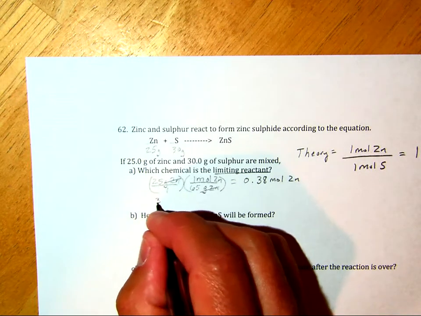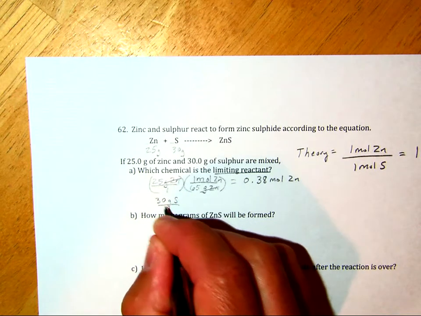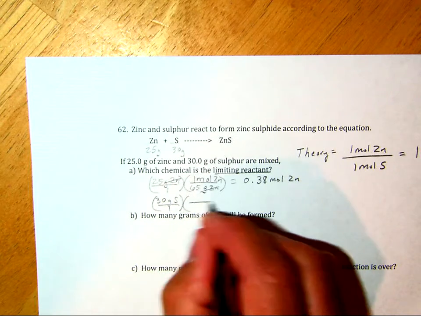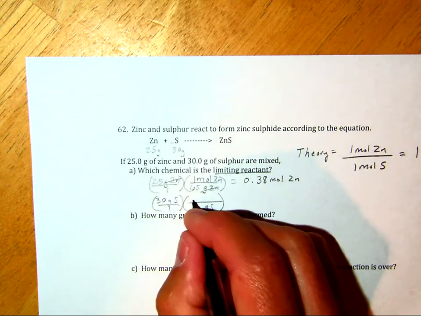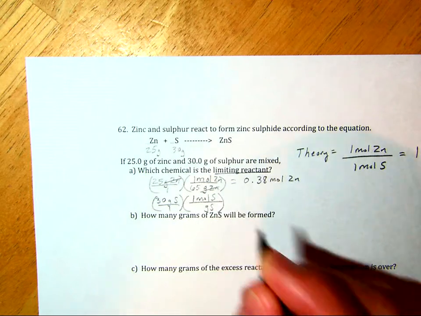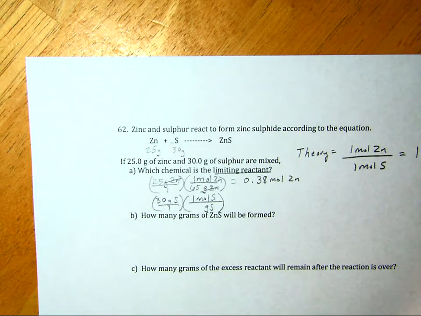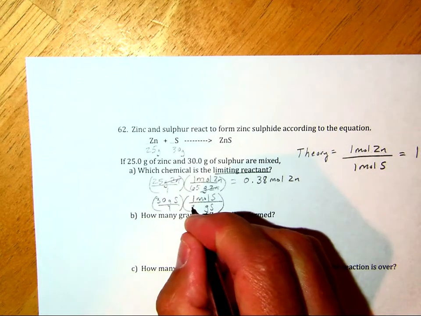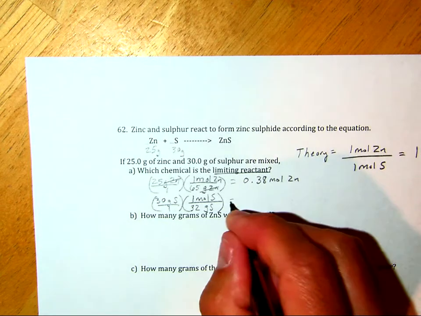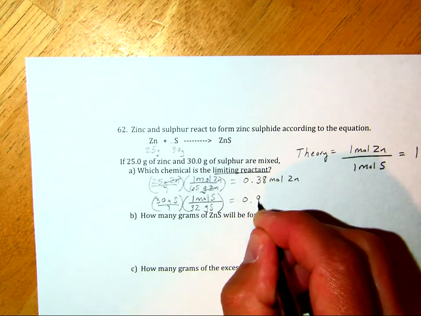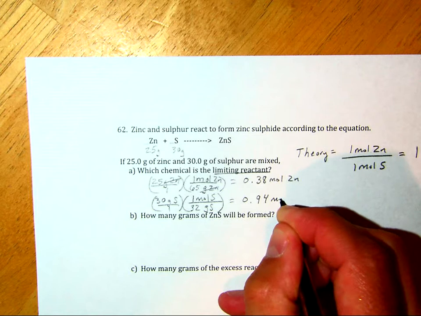We're starting with 30 grams of sulfur. Put it over 1. Grams of sulfur needs to go on the bottom. We're going to put 1 mole of sulfur on top. So how many grams are in 1 mole of sulfur? That's its molar mass. 32. So 30 divided by 32 will give me my answer, 0.94 moles of sulfur.